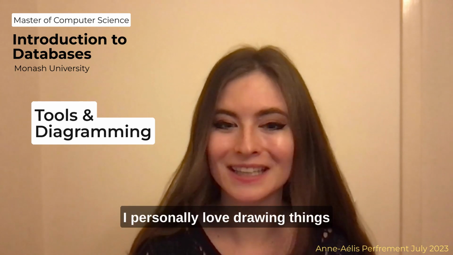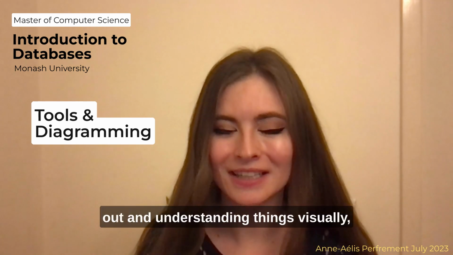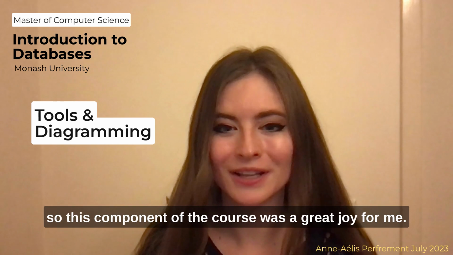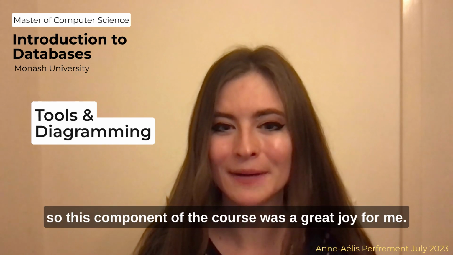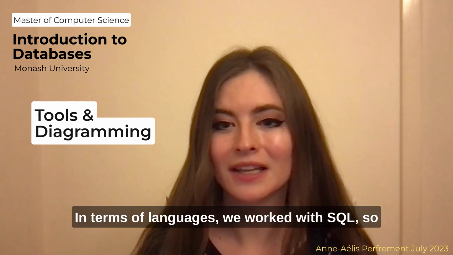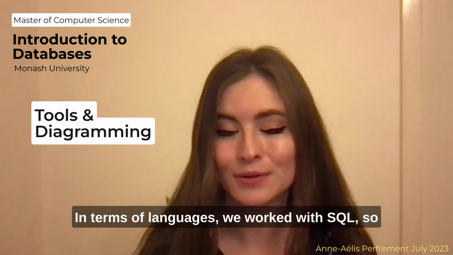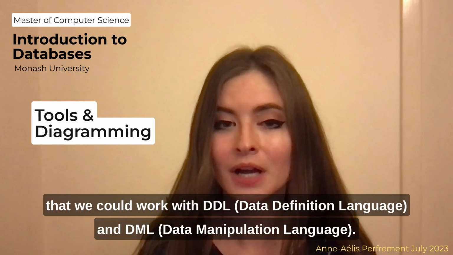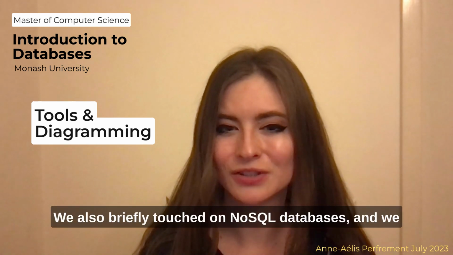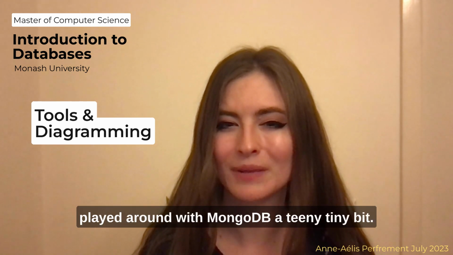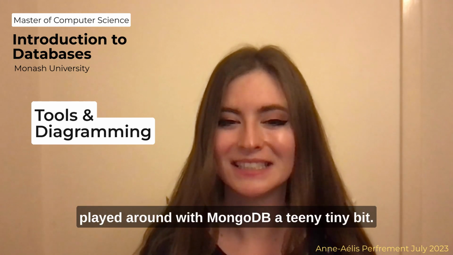So I personally love drawing things out and understanding things visually, so this component of the course was a great joy for me. In terms of languages, we worked with SQL so that we could work with DDL and DML. We also briefly touched on NoSQL databases, and we played around with MongoDB a teeny tiny bit.